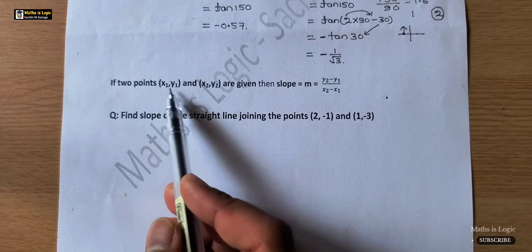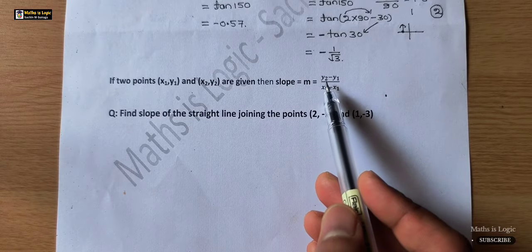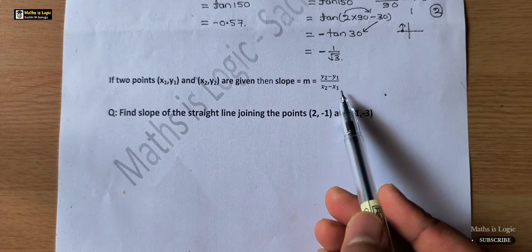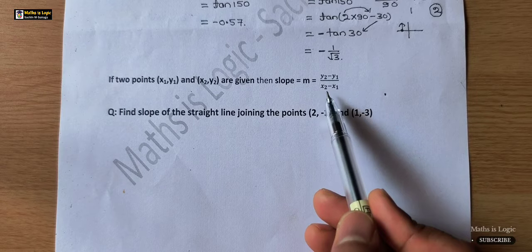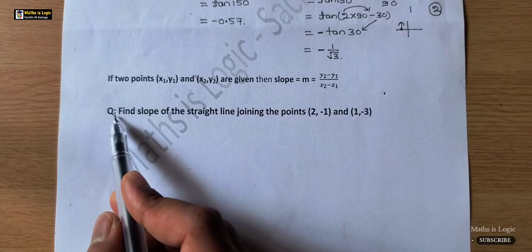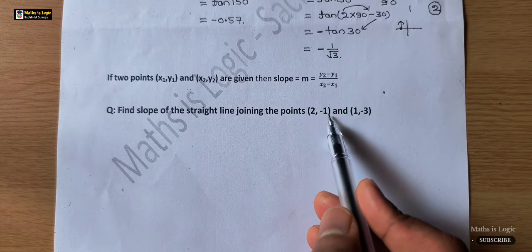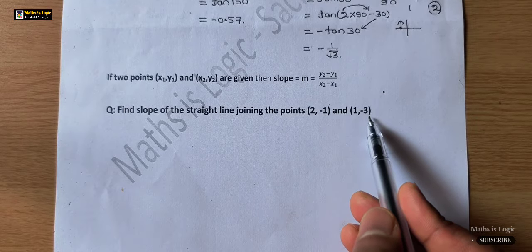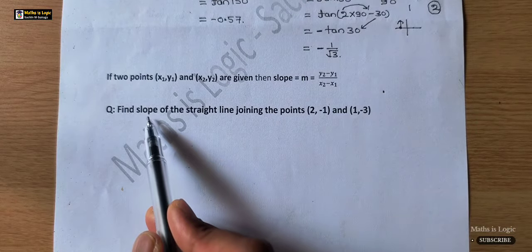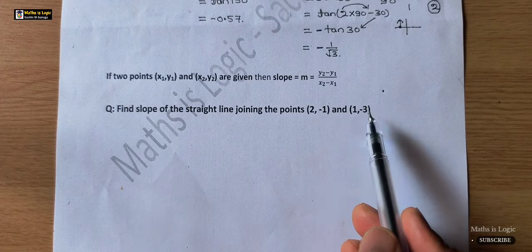Next question. If 2 points x1, y1 and x2, y2 are given, then slope formula becomes y2 minus y1 divided by x2 minus x1. Using this formula, this is how they will ask the question. Find slope of straight line joining the points 2 comma minus 1 and 1 comma minus 3. So here you need to find out the slope formula, but how many points are given? 2 points are given.